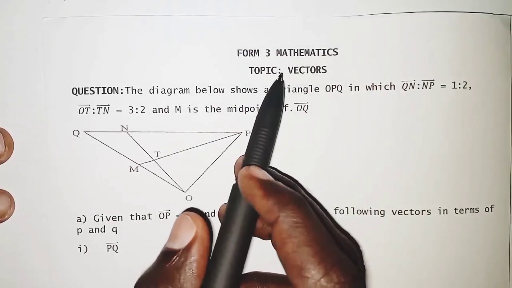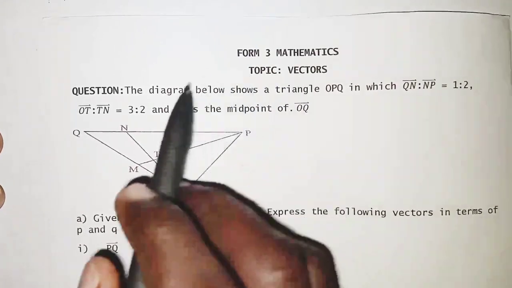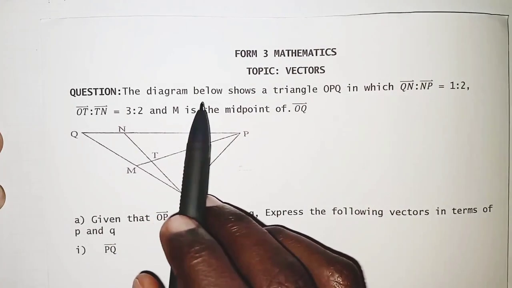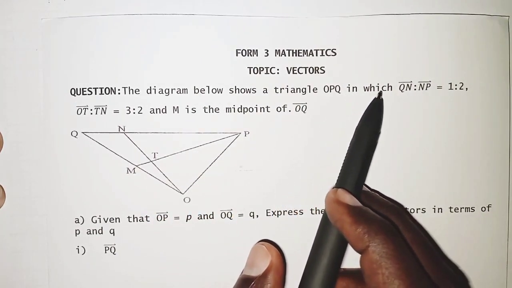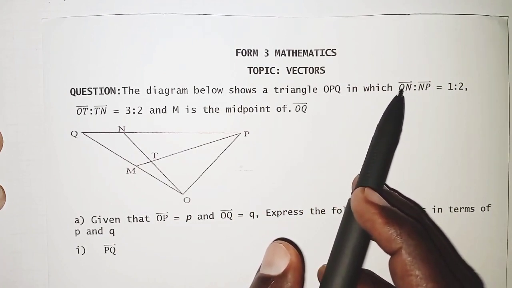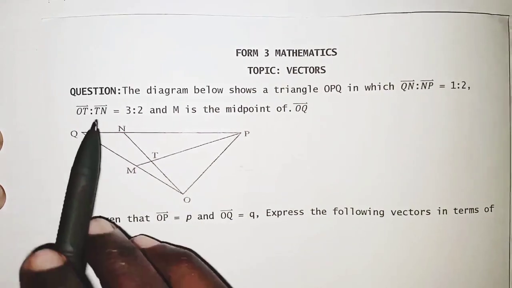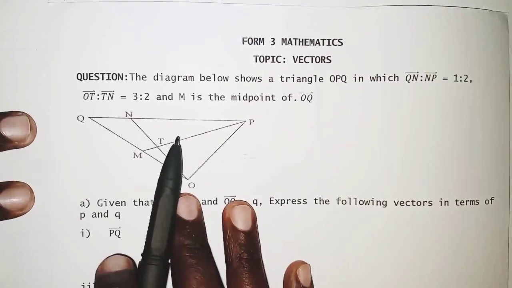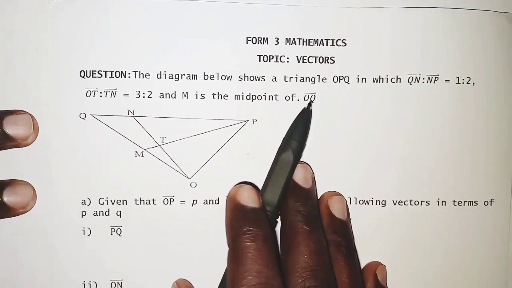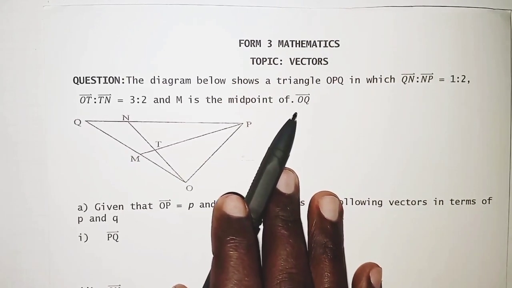Welcome. This is Form 3 Mathematics and the topic today is vectors. So the question reads, the diagram below shows a triangle OPQ in which QN to NP is 1 to 2 and OT to TN is 3 to 2 and M is the midpoint of OQ. So before I continue, let me interpret the ratios first.